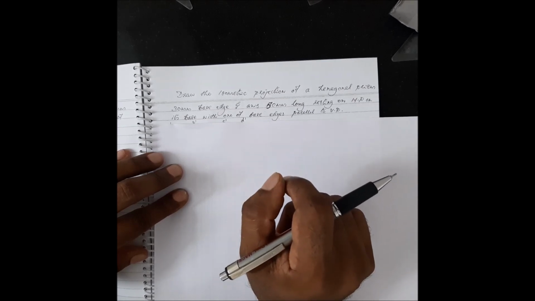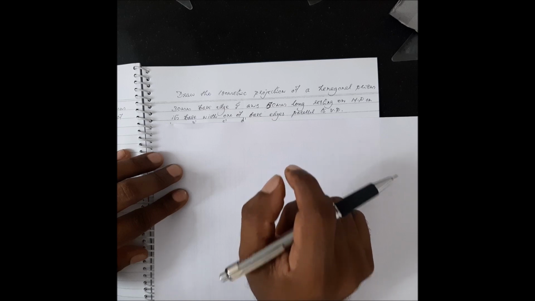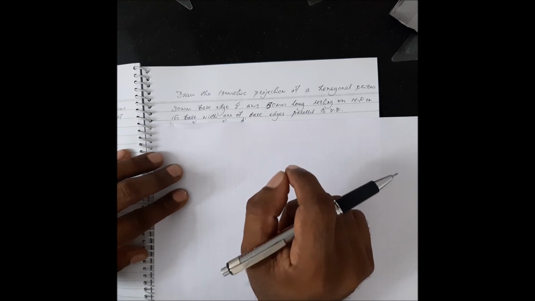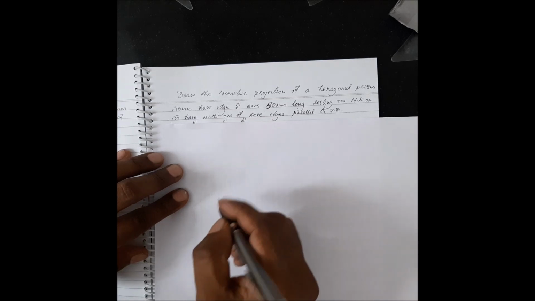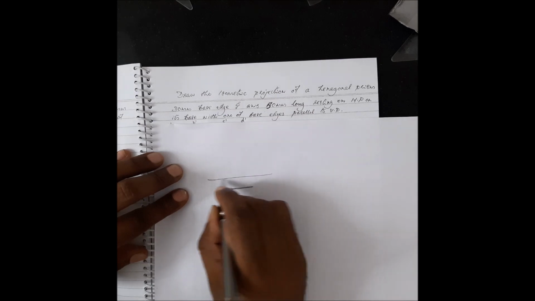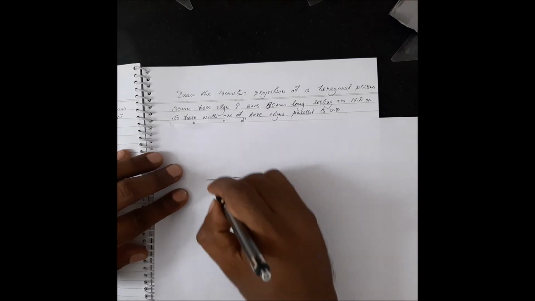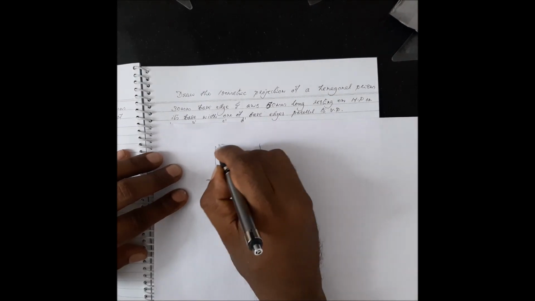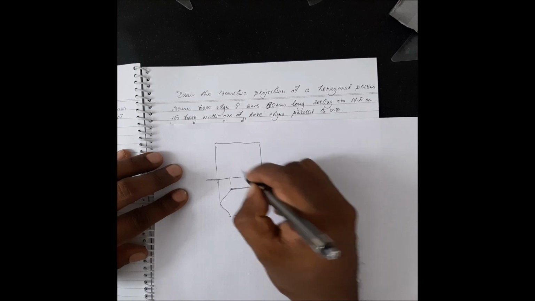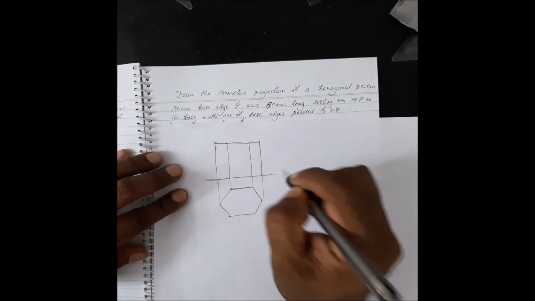In which view can you see the hexagon? In the top view you see the hexagon, and in the front view you see sort of a rectangle. So the top view is a hexagon, and one of the base edges is parallel to VP. In the front view you see the rectangle.